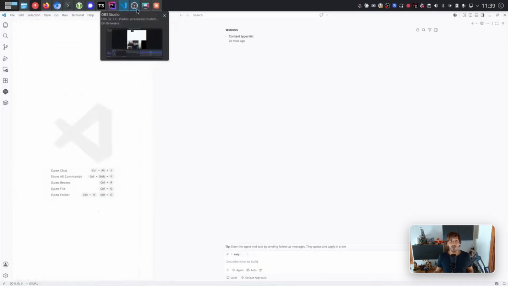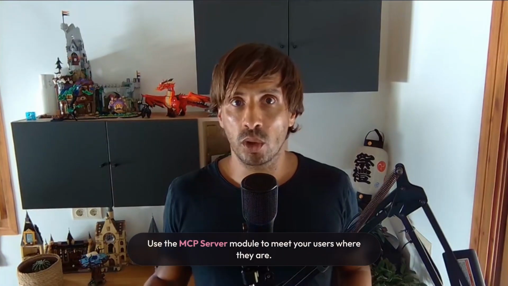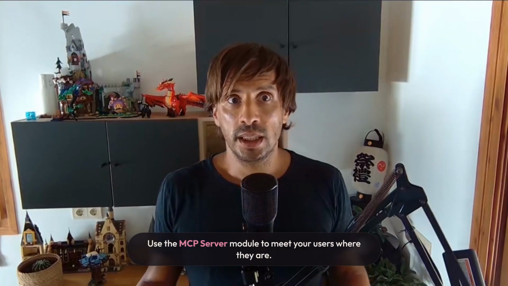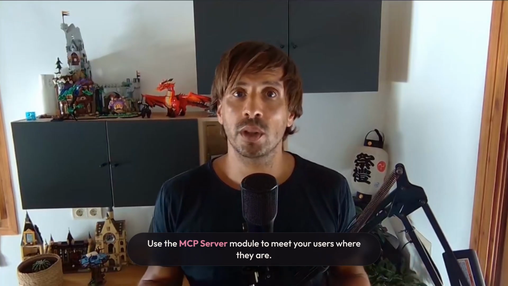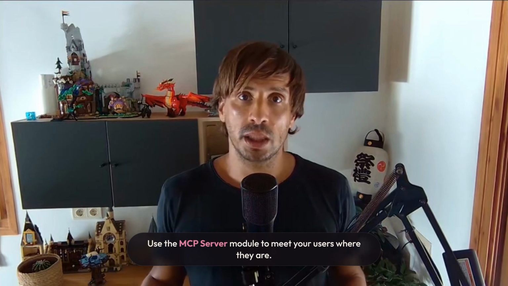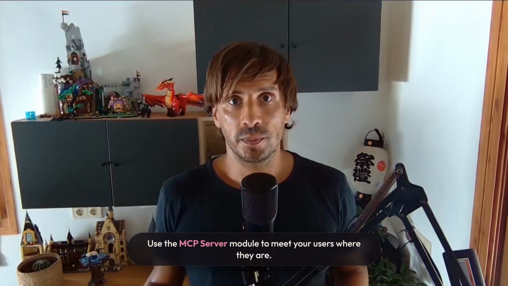Make sure to check this out and play with the MCP server module, because it can make your site available to your users' AI assistants. Users are going to be interacting with your site using their AI assistant more and more, and you want to be able to expose as much of your content and as much of your experiences as possible using the MCP server and the standard tools. That's it for me.